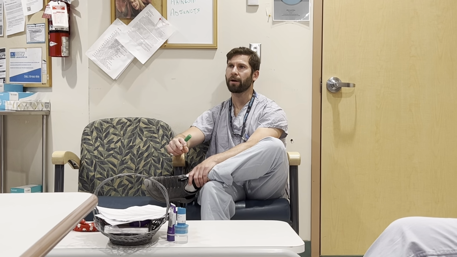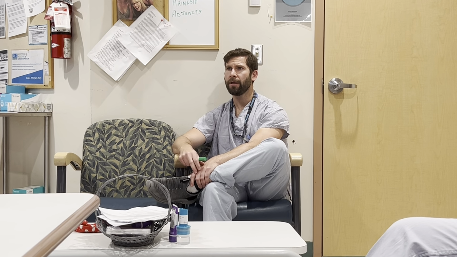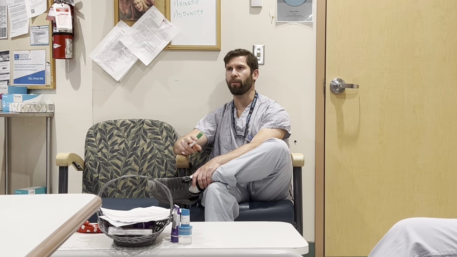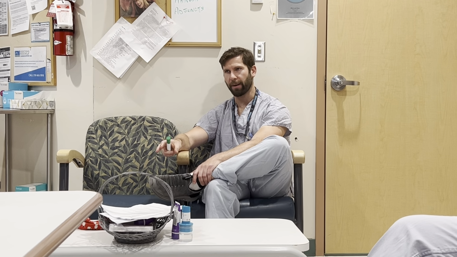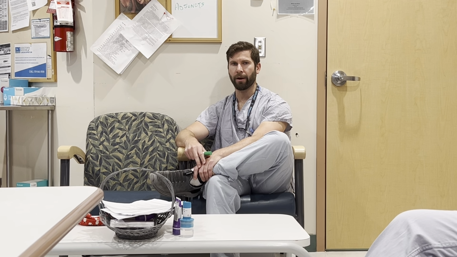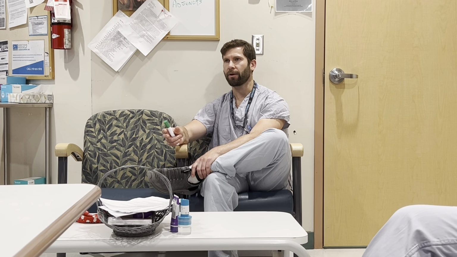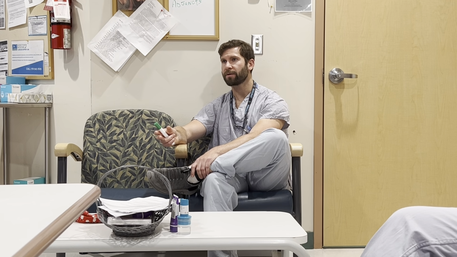I might use it for certain sedation, usually if I'm worried about apnea, that's when I'll use it. I can also use it for awake intubations. It's a very good agent for that.